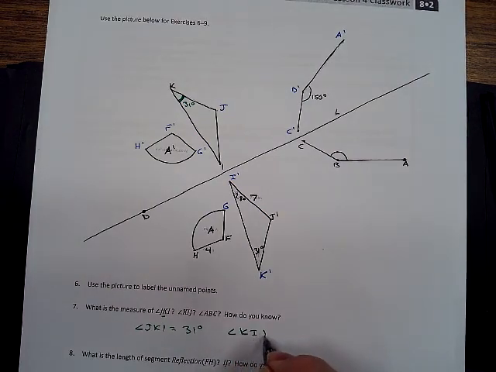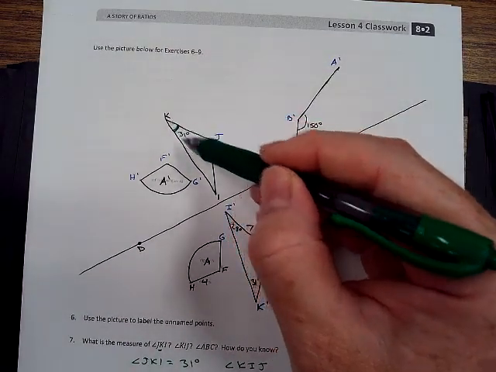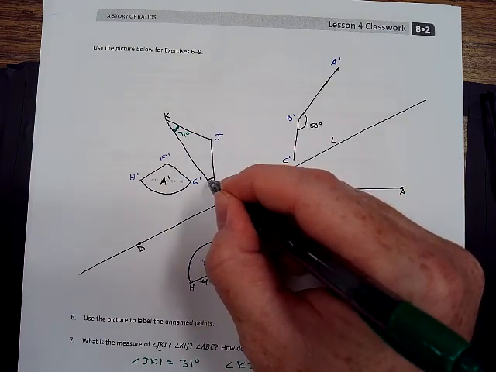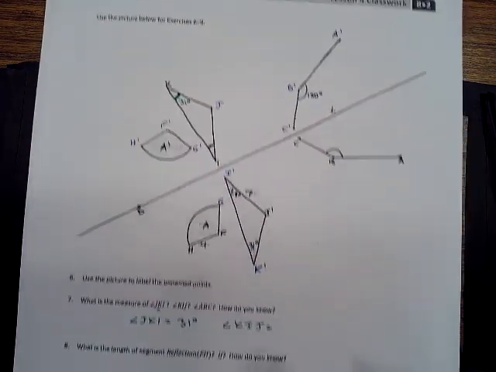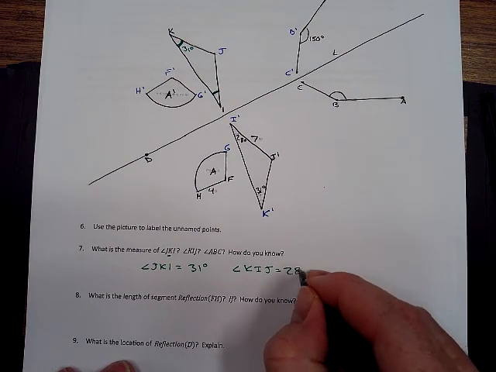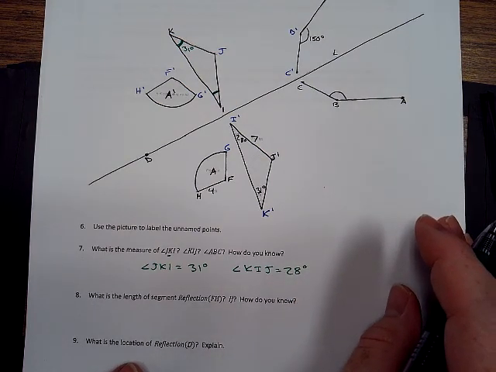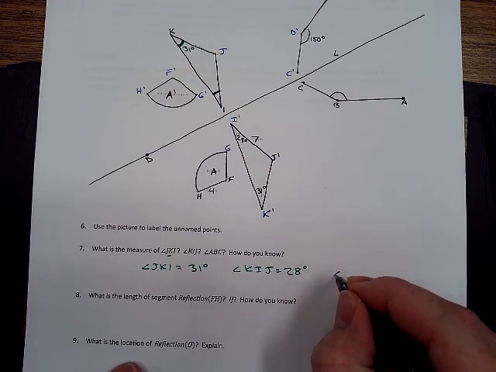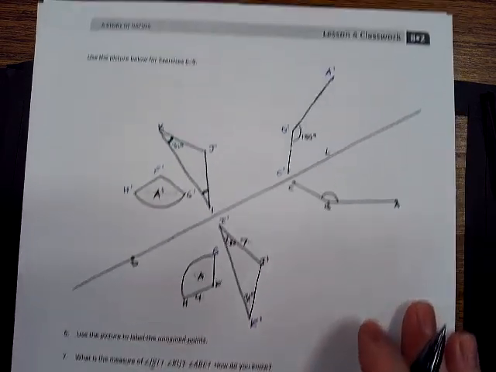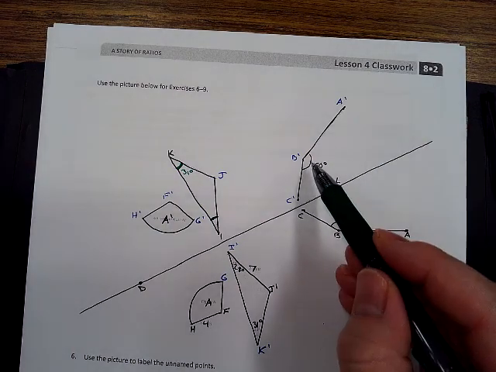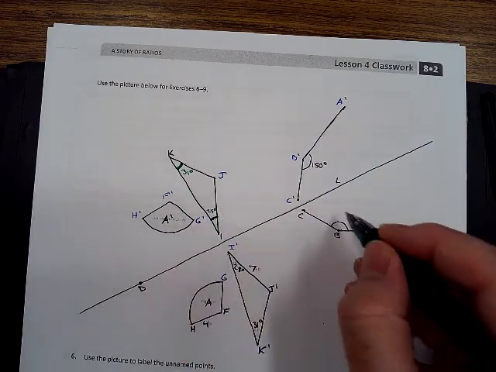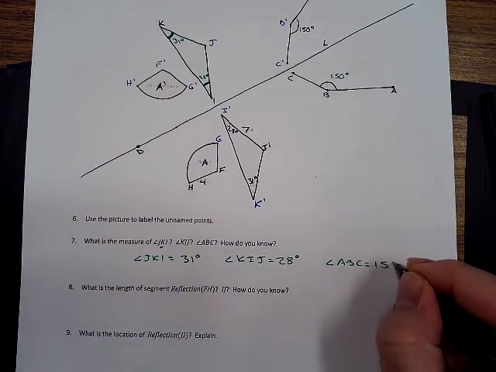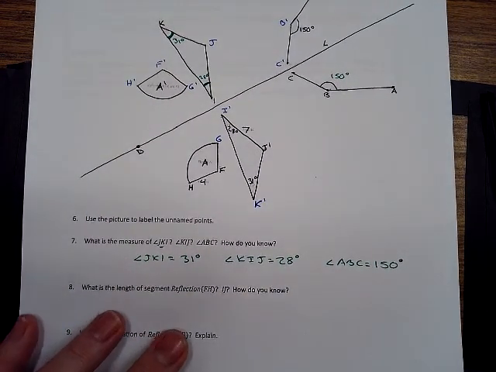Angle KIJ, so now we need this one down here. Well, we look at the image. The image says it's 28 degrees. And because reflections do not change size, the new one's going to be 28 degrees. And angle ABC, not labeled, but the reflection is labeled. Because reflections do not change size, we know this one is also going to be 150 degrees, because the reflection is 150 degrees. They really want you to know that reflections do not change size.